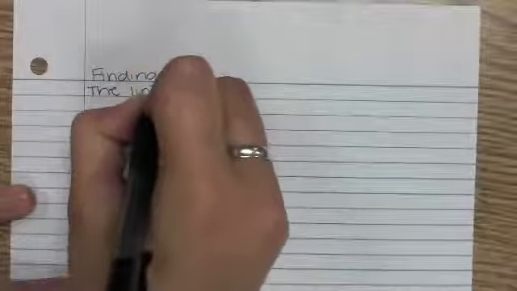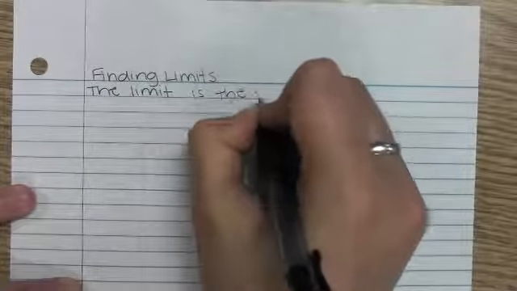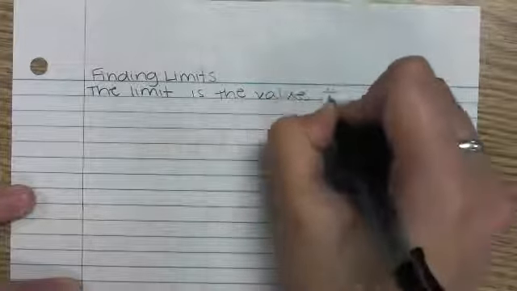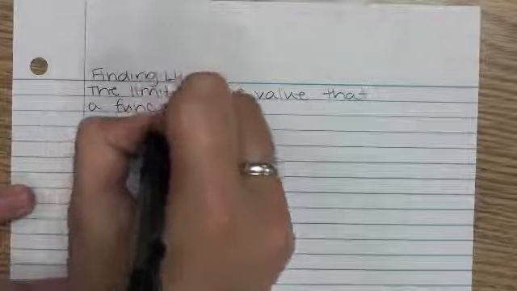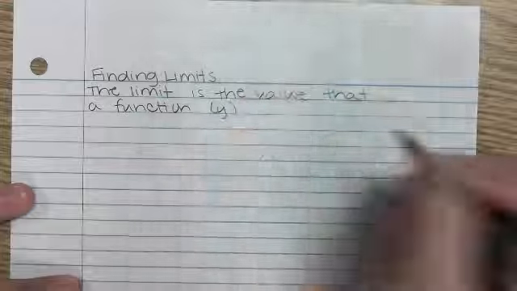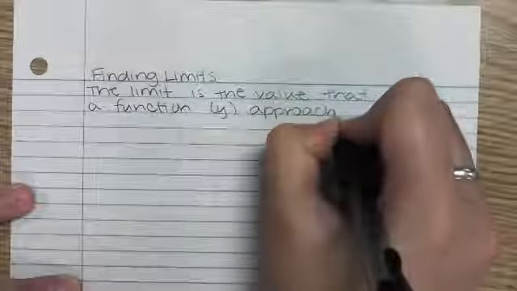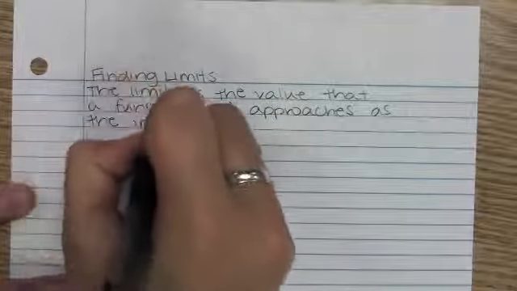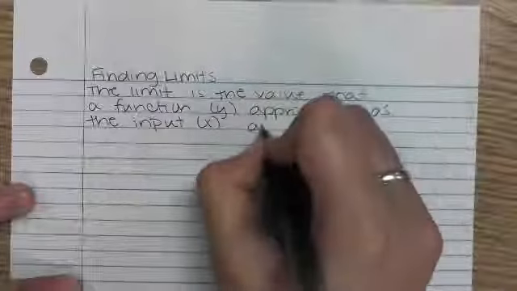We're going to say the limit is the value that a function, and by function we mean f of x, which is just another way of saying y. So the limit is the value that y approaches as the input, which is an x value, approaches some value.